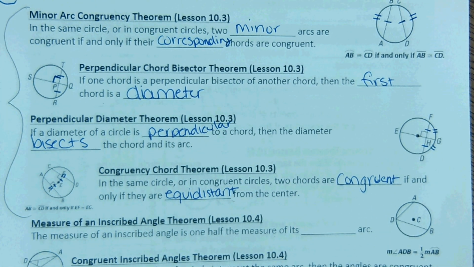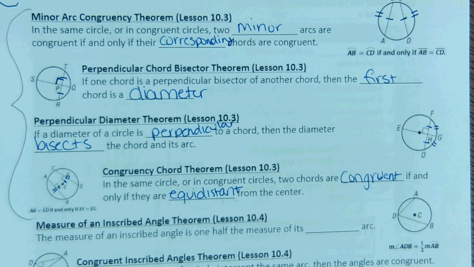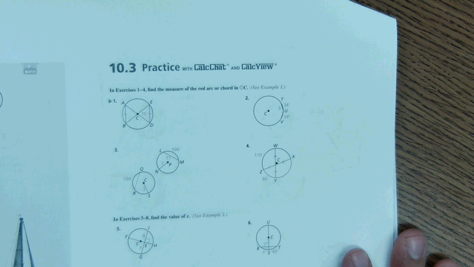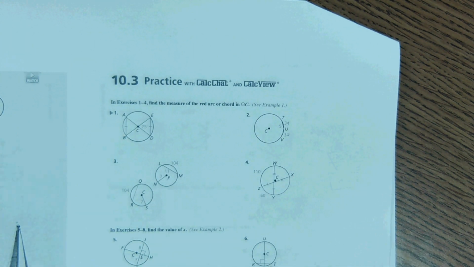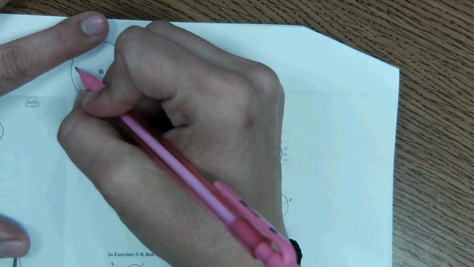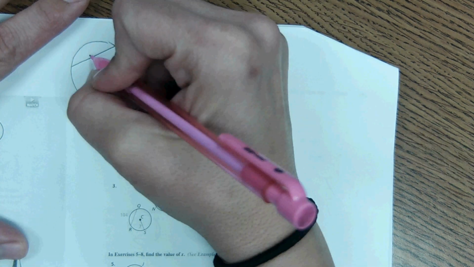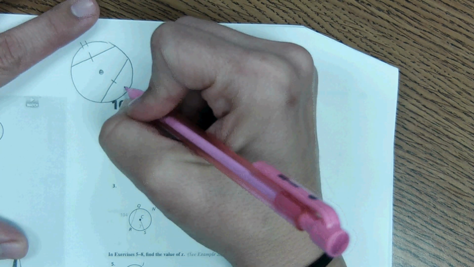Okay, we're going to flip over to 10.3 now. For the first set of problems, we're going to use that first theorem. So if you have a circle, and then you have two chords, and these chords are the same length, then the arcs are the same measure.